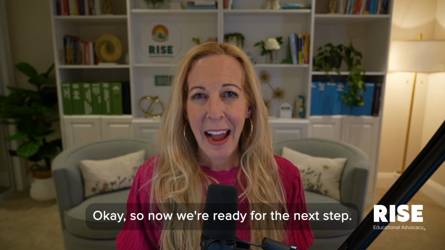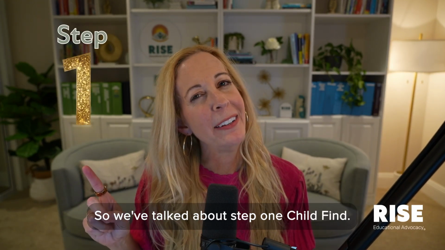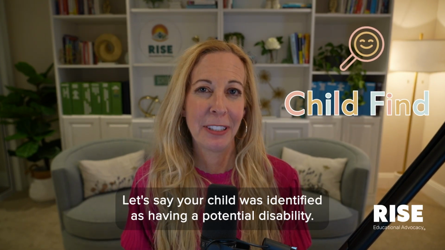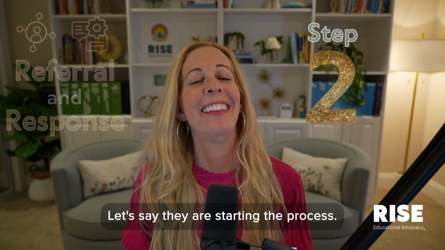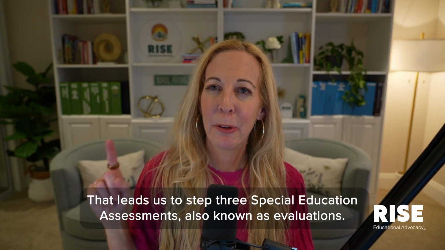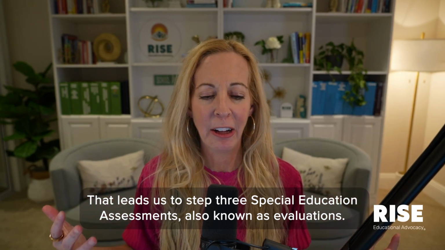Okay, so now we're ready for the next step. So we've talked about step one, child find. Let's say your child was identified as having a potential disability. Step two, referral and response. Let's say they are starting the process. That leads us to step three, special education assessments, also known as evaluations.